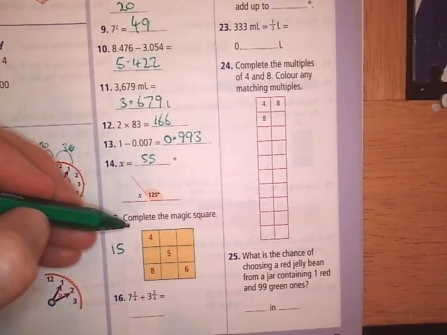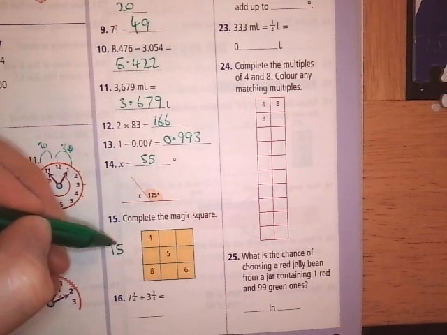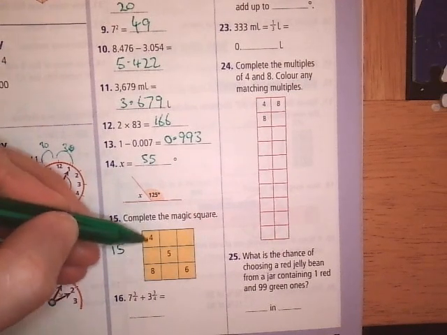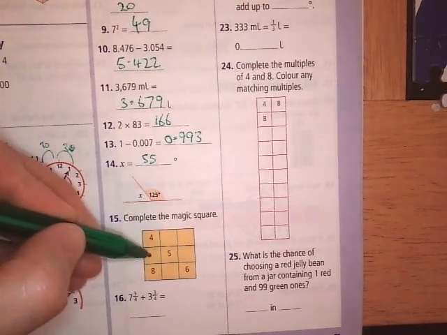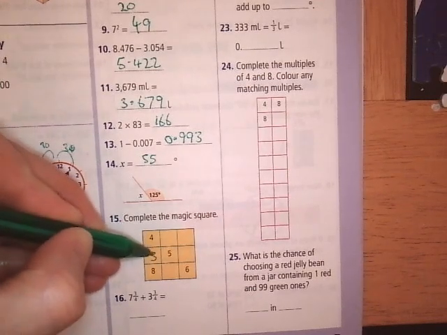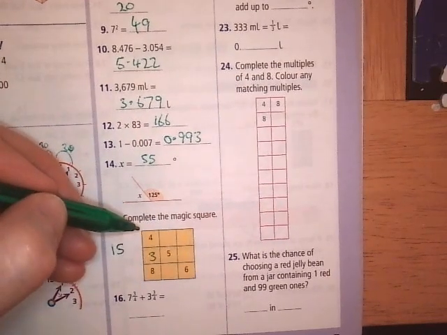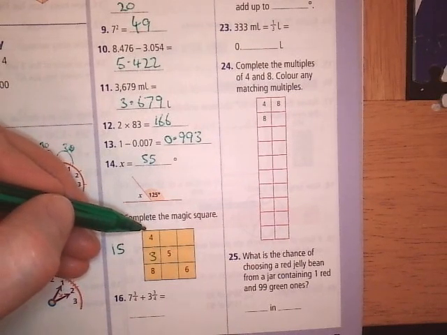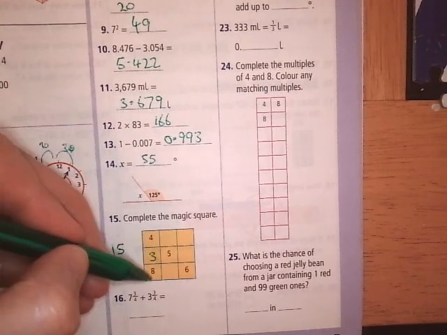Or if you want to stop now, stop now. Anyway, if you're still not sure, just keep looking. So 8 plus 4 plus whatever it is has to be 15. So 8 plus 4 is 12. That means that this here has to be 3. Okay, if you want to stop there and figure out the rest, do. If you've already figured it out, then just keep watching.